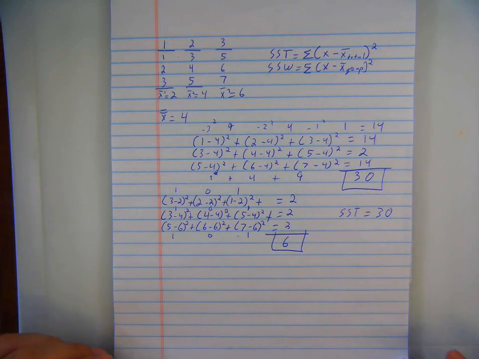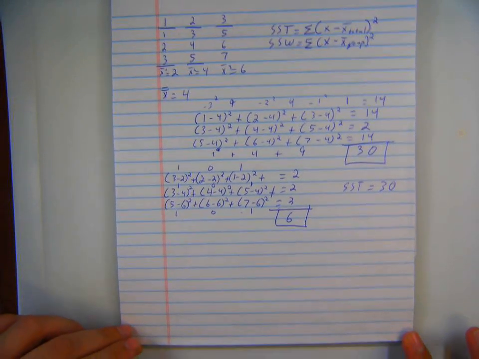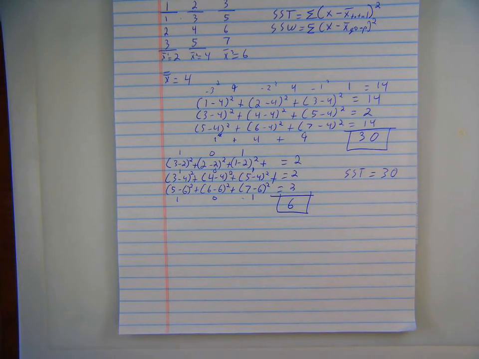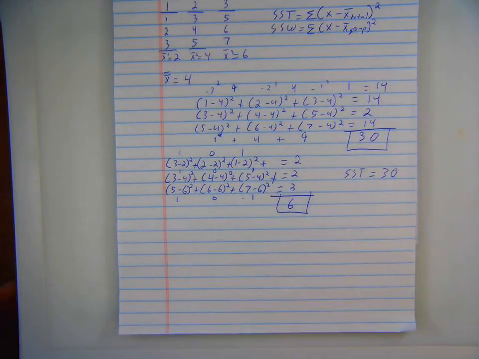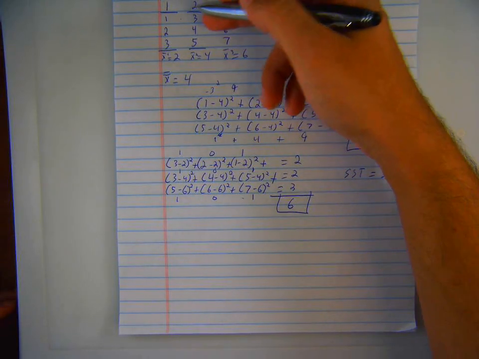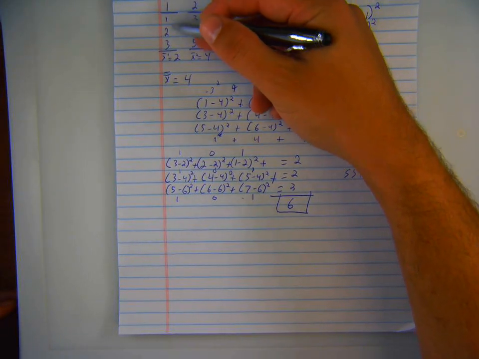So lastly, we need the sum of squares between groups. Well, how do you calculate these between each other? We do so by using each of the group's means. So we got 2, 4, and 6. And we're going to do these for each data point within the variable.